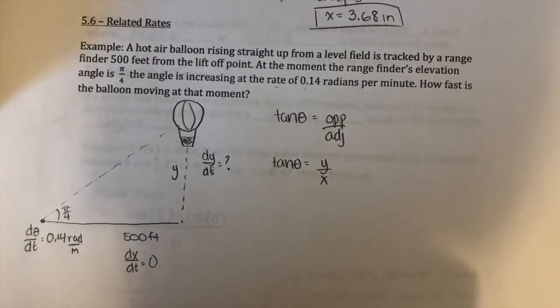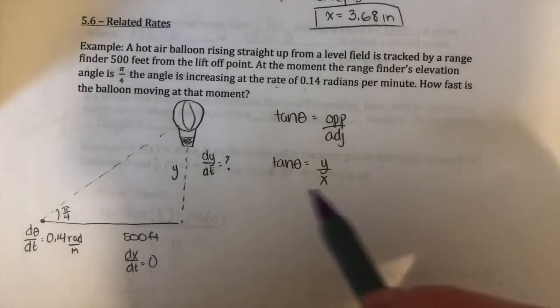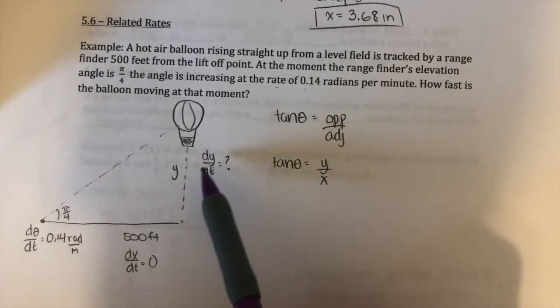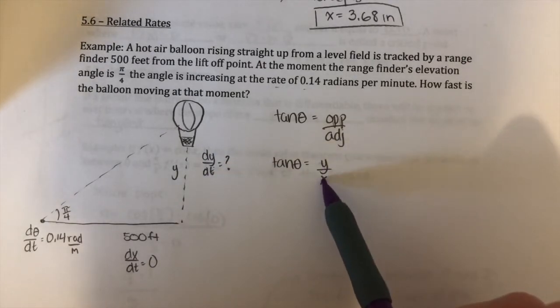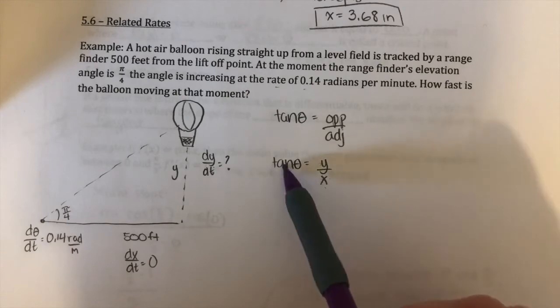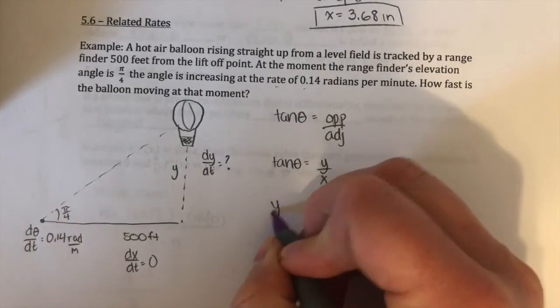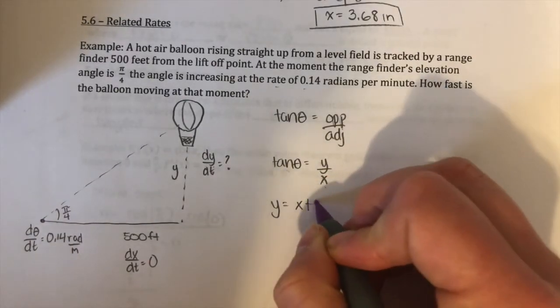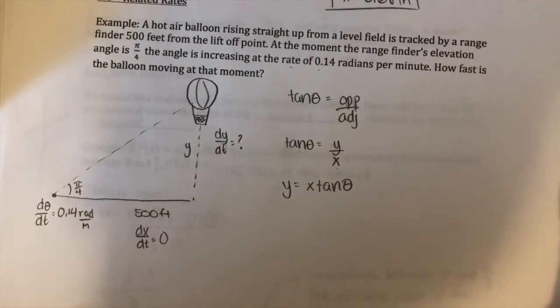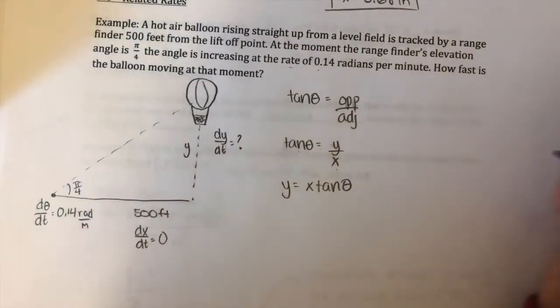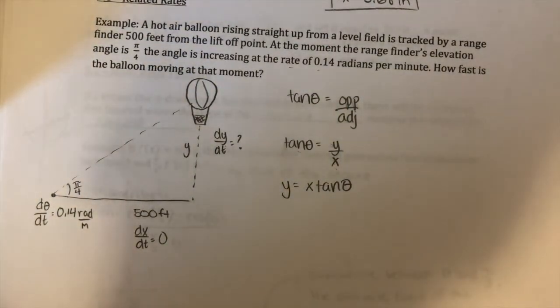So if I want to do the derivative of this and implicitly differentiate it, I know I want dy dt by itself. Doing a quotient rule is harder than multiplying both sides by x and doing a product rule. So I'm going to rearrange this to x tan theta and do the derivative like this because I think that's easier. So then we're doing the derivative, remember, implicitly on both sides with respect to time.